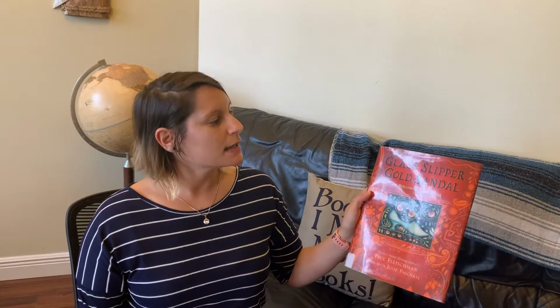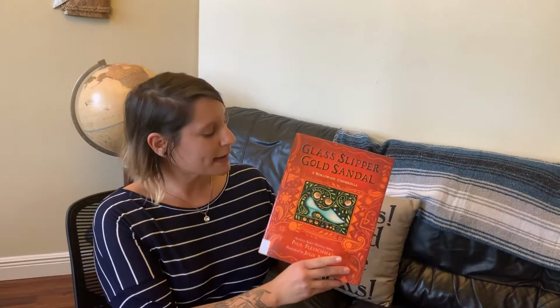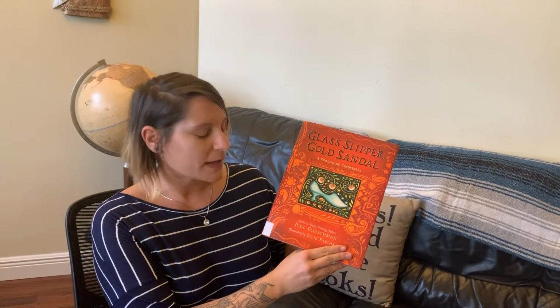I will be creating an activity for lower level readers in the 5th grade classroom. I'll be using A Glass Slipper, Gold Sandal: A Worldwide Cinderella by Paul Fleischman. Lower level readers need more scaffolding and support than medium and high level readers. Because of this, it's important to use a variety of learning styles during the lesson.